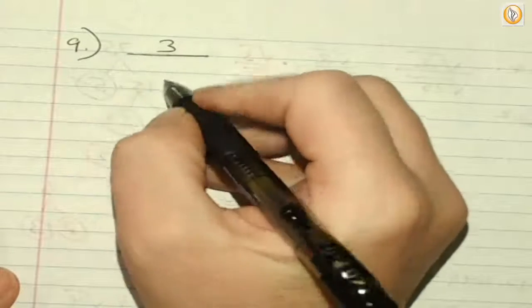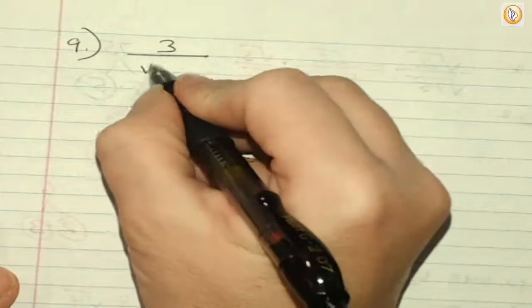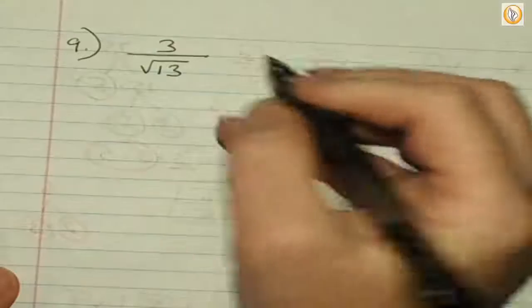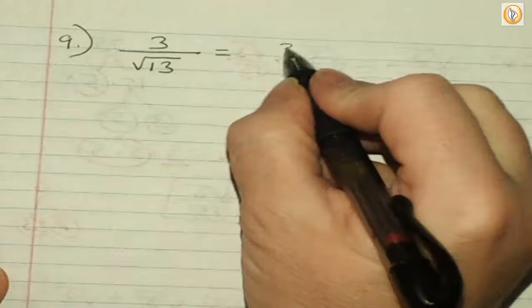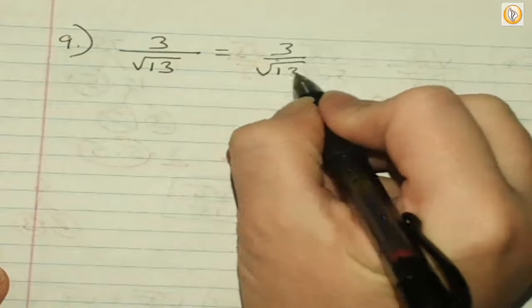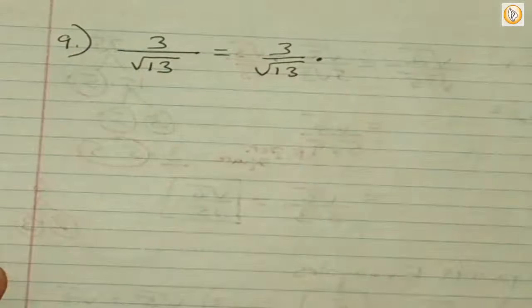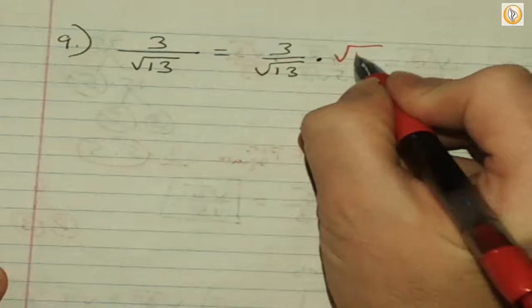All right, number 9. Three over the square root of 13. Gabby. That's right. We're going to multiply the top and the bottom by the square root of 13.